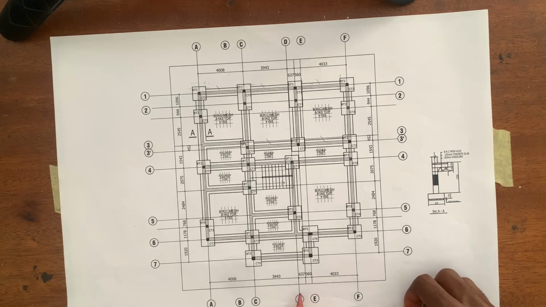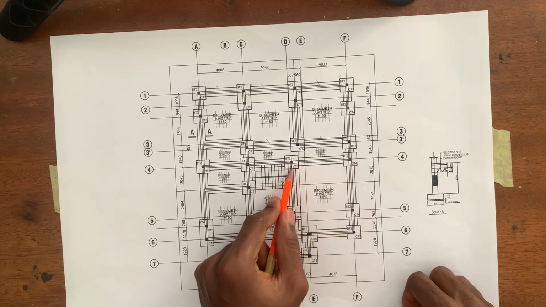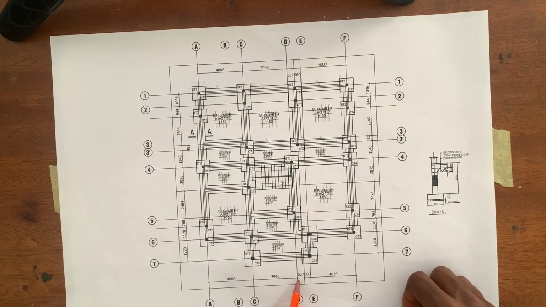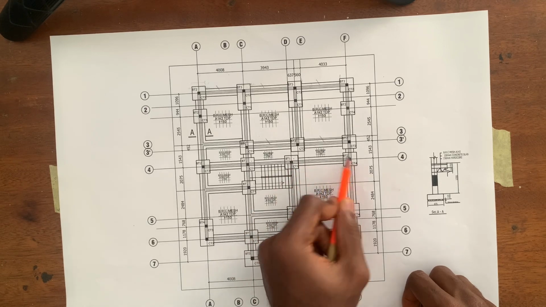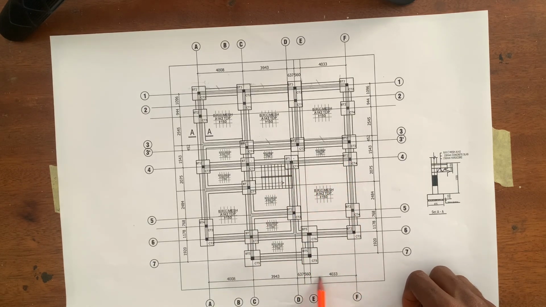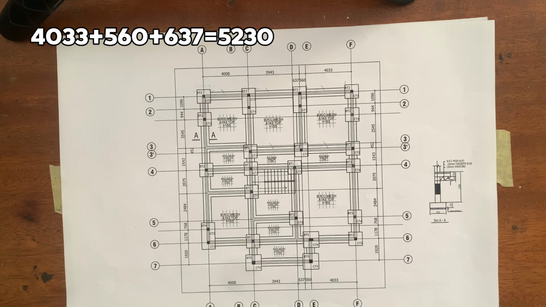If you can trace this line, this D, you can trace it down to the center line of this trench. So this is the trench we're looking at. This center line going down, this is the dimension from here to here. If you want to get the total center to center dimension from this column placement to this column placement, all we need to do now is add this dimension and this dimension together. So if we add 4033 plus 560 plus 637 rather, it's going to give me 5230.